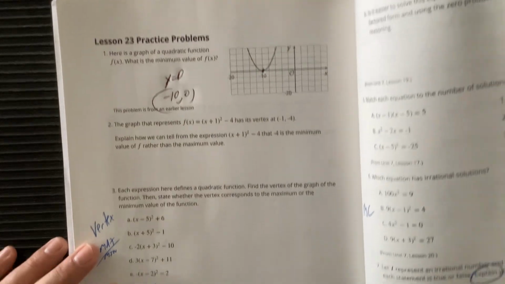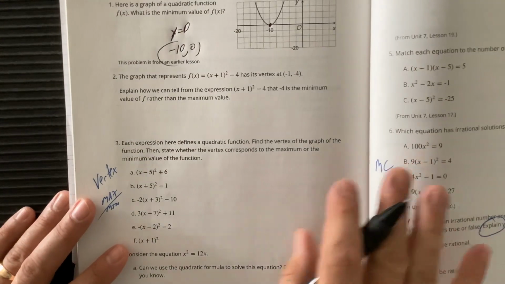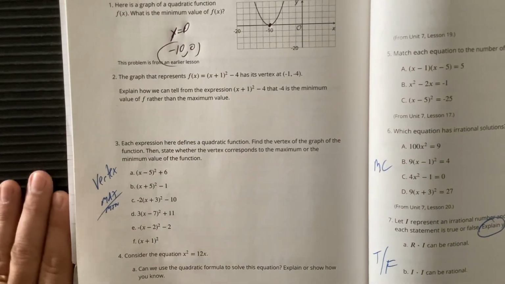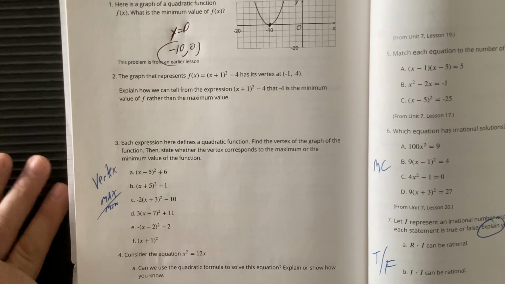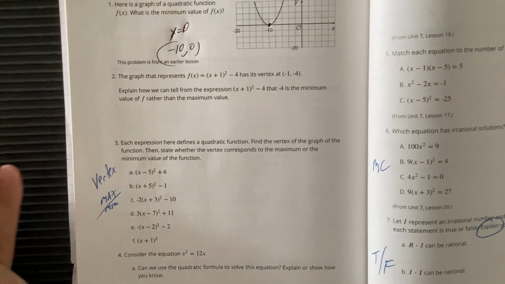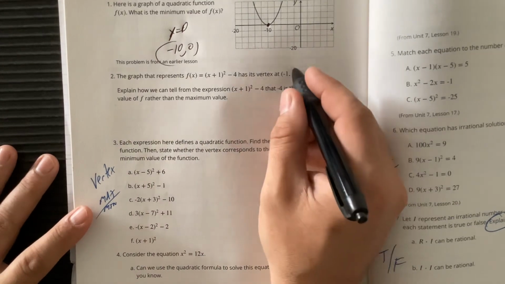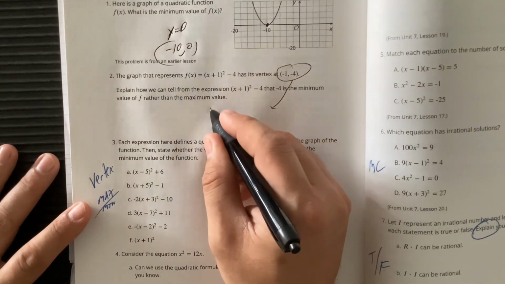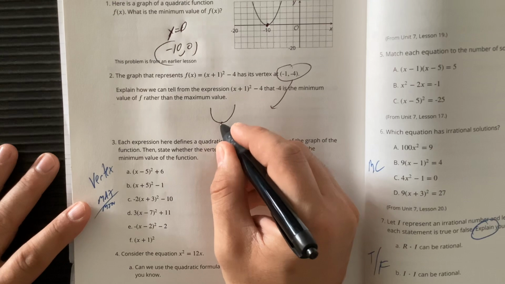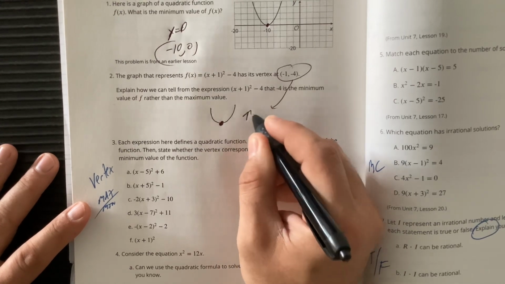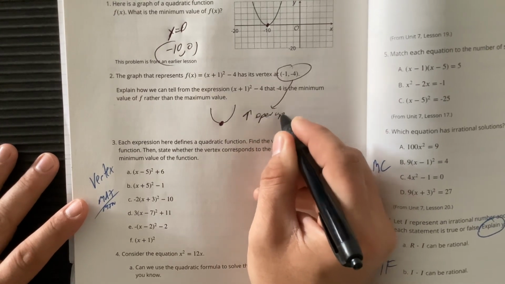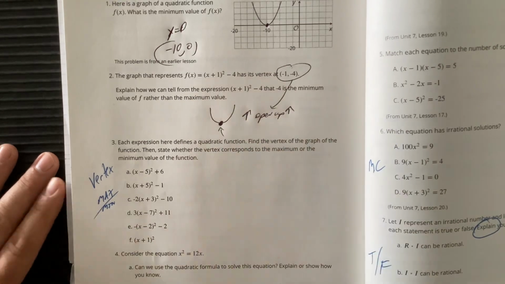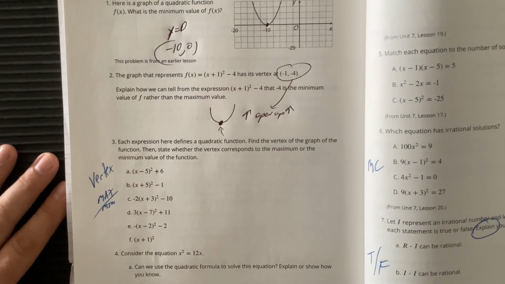Explain how we can tell that the minimum is -4. Well, you know the vertex is -1, -4, and you know it opens up. So it's got to be the minimum. It's the lowest point on the graph.